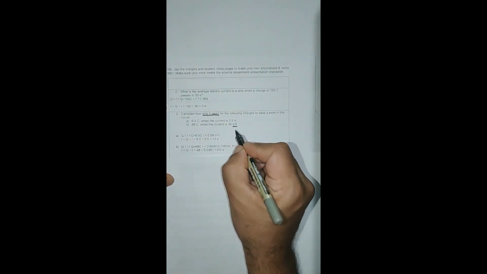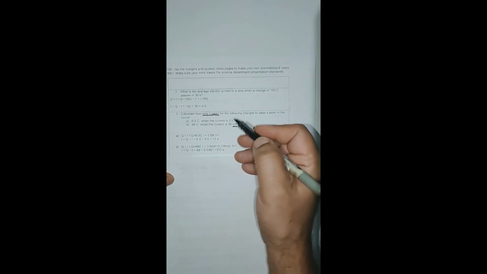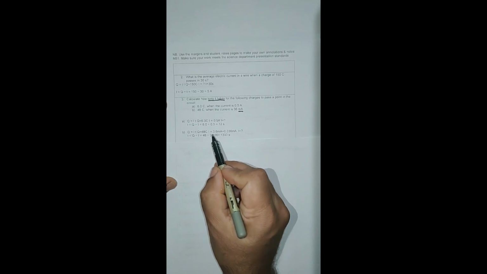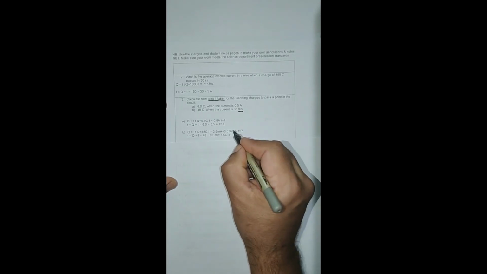Now, you've got to remember that milli means divide by 1,000. So we need to divide this by 1,000, because it's not in amps, we need to have this value in amps. So this makes this question a little bit more difficult. We know what the charge is. We know what the current is, 3.6 milliamps, but we need to convert that into amps.